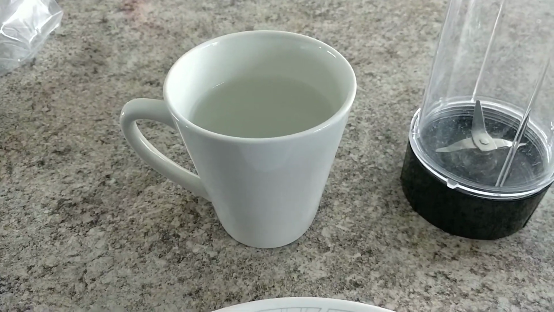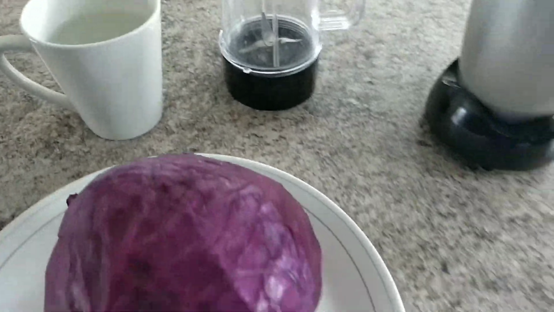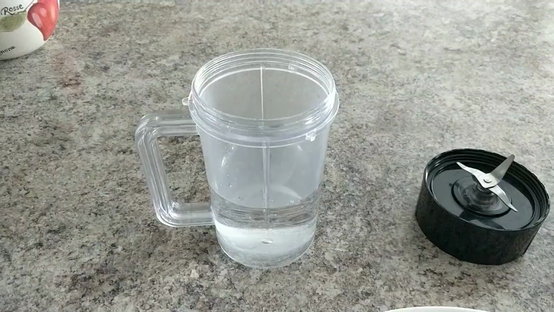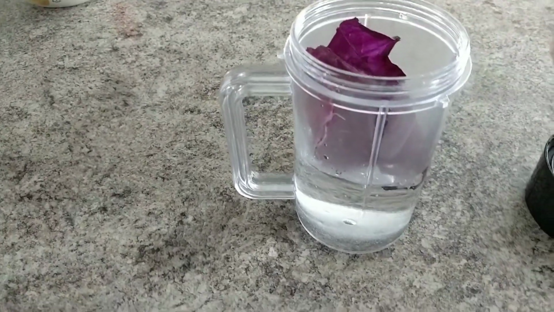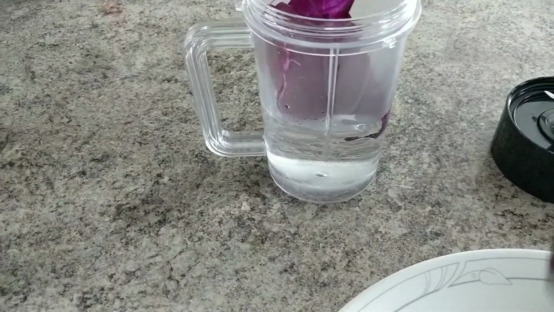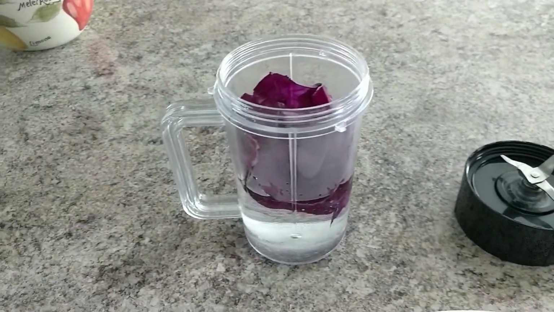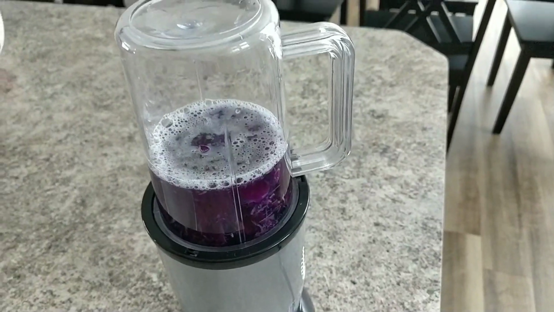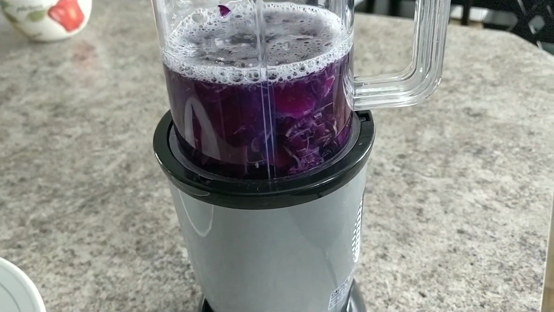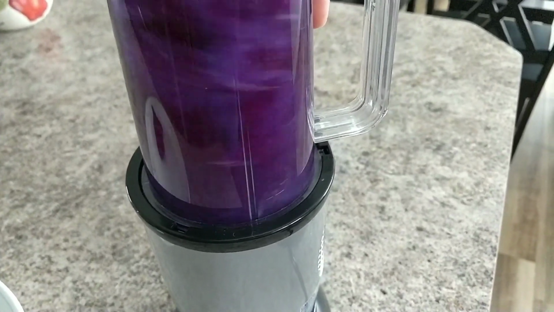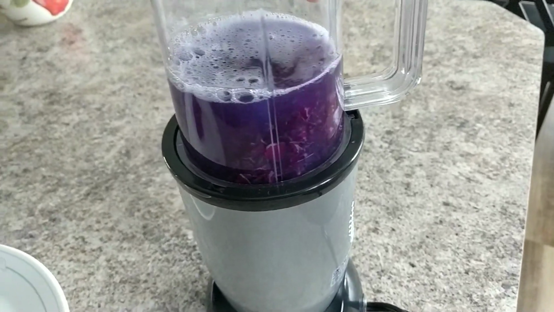So what I'm going to do is heat up some of this water in the microwave, and then I'll take a couple of the leaves of cabbage, and we're going to blend them up. Alright, so I got my hot water. I'm just going to take a couple of these leaves of cabbage, put them in the hot water, and then we'll start blending them up here. Alright, so I've only blended up just a little bit, and you can already see that the solution's starting to turn a little blue. Just blend this up a little bit more to get some of those big chunks out of there.